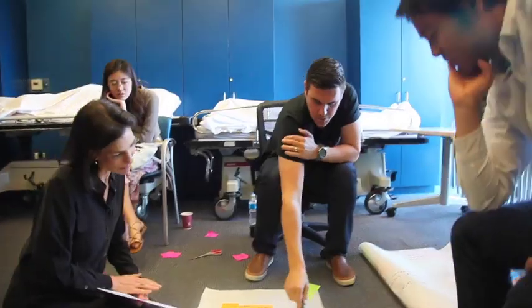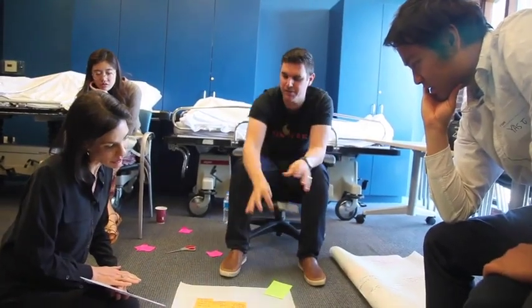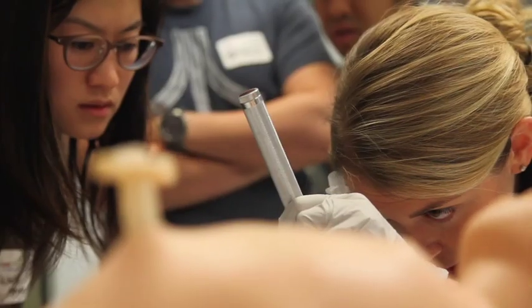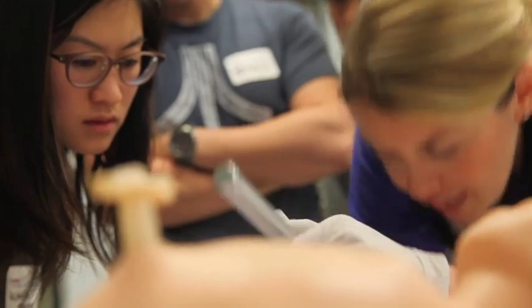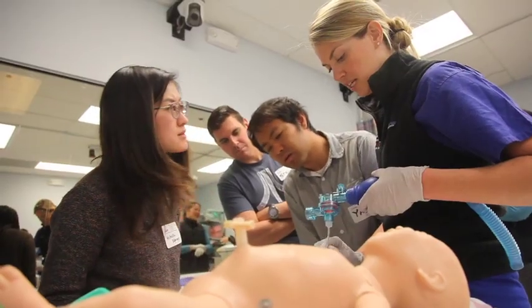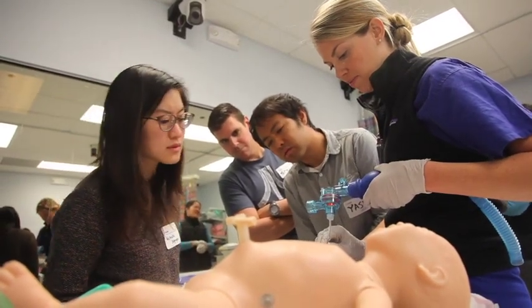Whoever we're serving, we need to be designing side by side with as a partner. What can we do as designers and engineers to improve healthcare outcomes for patients and improve the lives and work of our clinicians? That's really the holy grail for me.